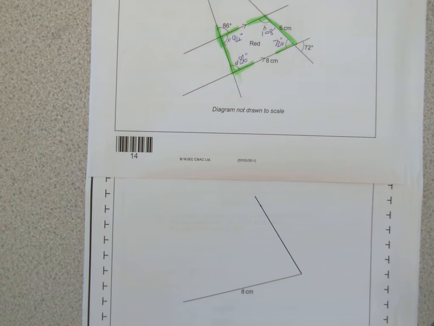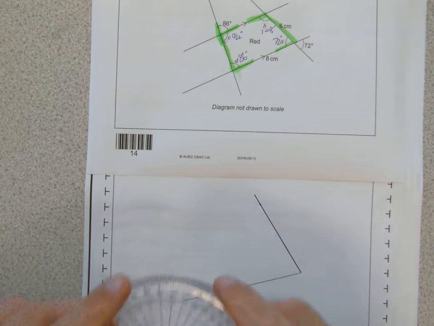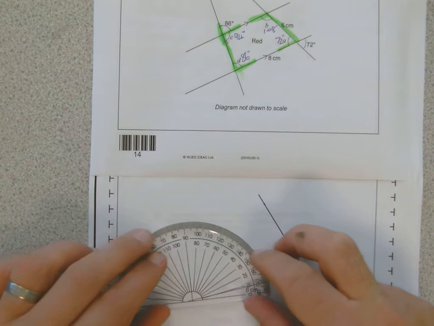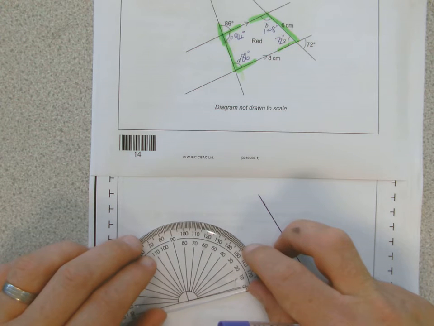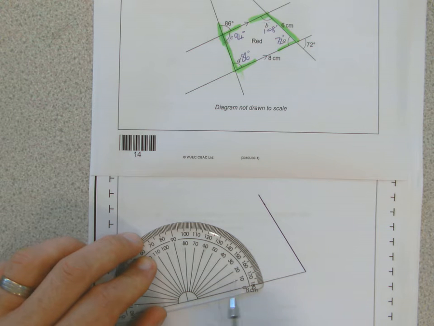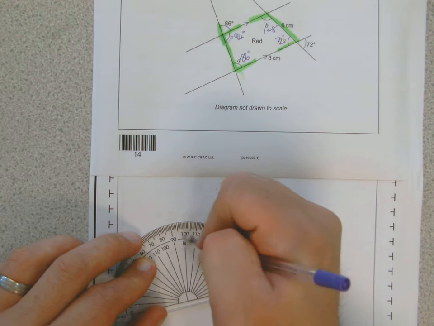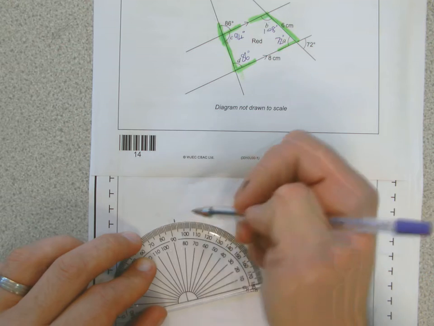Okay. Now, I do this angle next, 86, okay? So again, origin of the protractor at the end here, 0 there, so 86. Now this time, to get 86, we need to go on the inside of the protractor, because 0 is on the inside. So we start with 0, 10, 20, 30, 40, 50, 60, 70, 80. And then 86 is about there. Okay, so we mark that there.